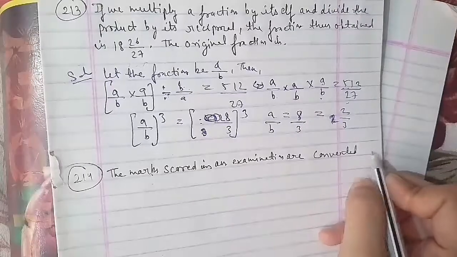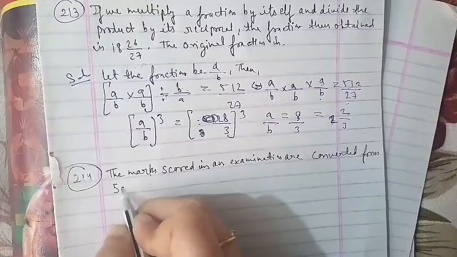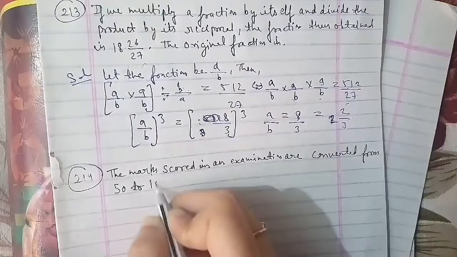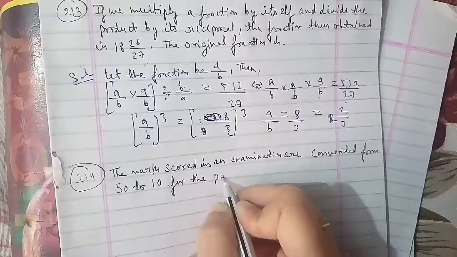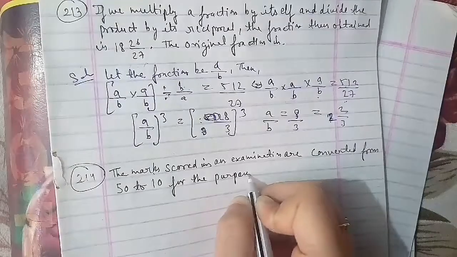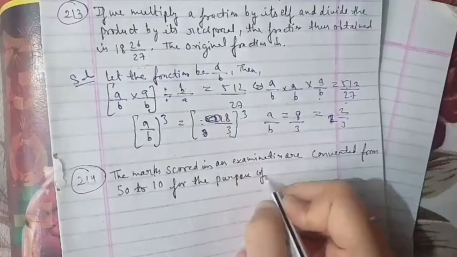The highest marks were 47 and the lowest were 14.